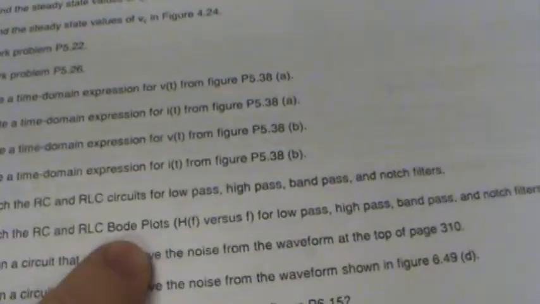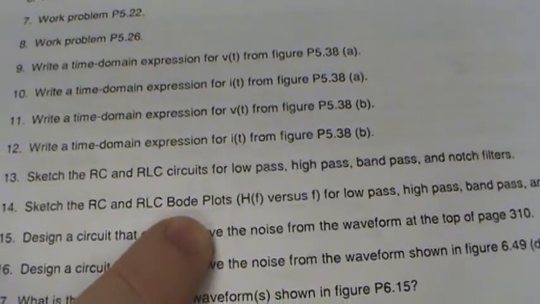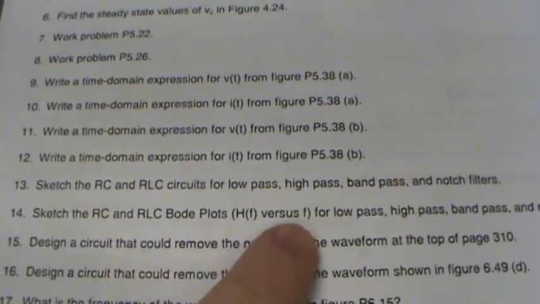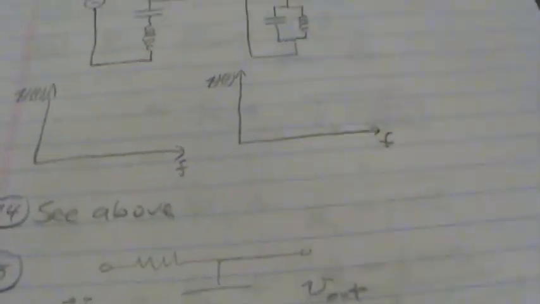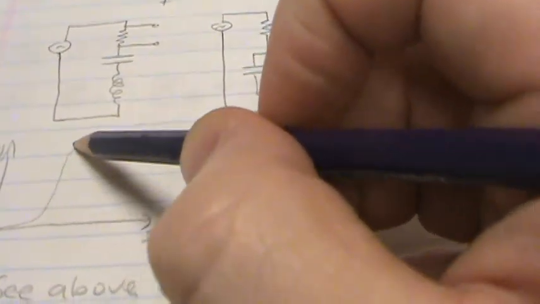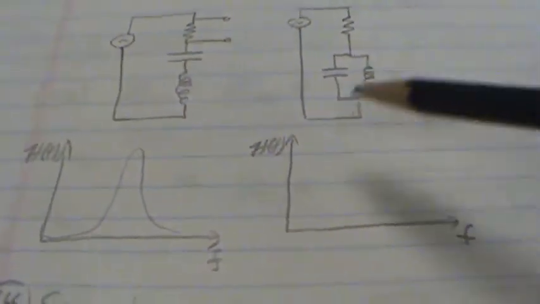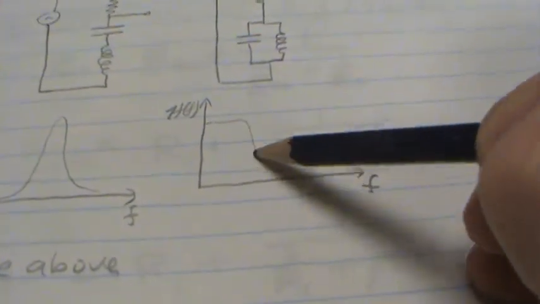So problem 14 says, what does the plot look like? And you see that it says actually a Bode plot right there. That is referring to H versus F, the magnitude of the transfer function versus frequency. So there's the low pass, there's the high pass. You remember what the notch filter looks like and the band pass. This is a band pass filter right there, and this is a notch filter right there. Alright, and so for 14, just see my graphs above.